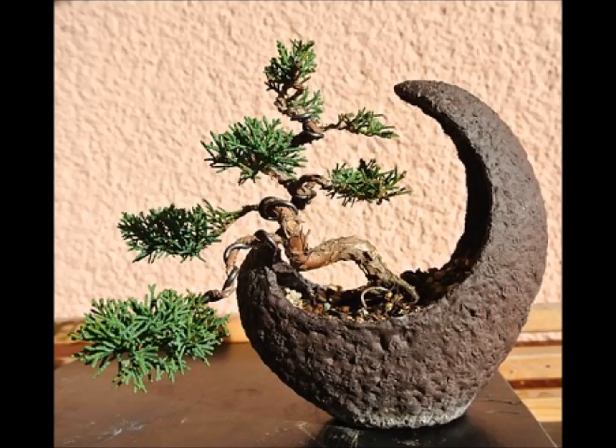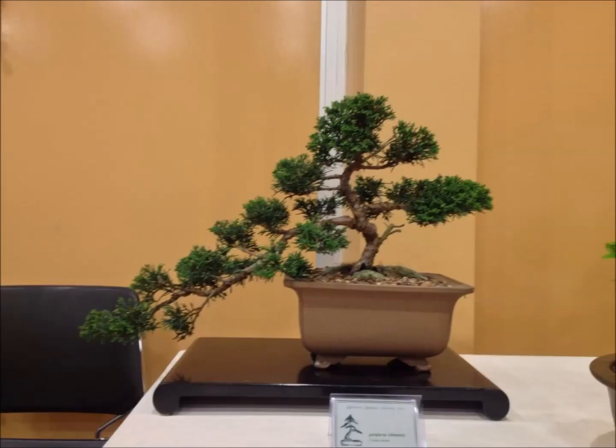Next are the semi-cascades. Semi-cascades are very similar to a cascade and an informal upright, except they do not continue to go down the entire length of the pot, but rather form much wider, sweeping areas of growth. Much like the informal upright, they have a wider curvature. This wider curvature is maintained at a level, and then it drops again, and could in a way be described as similar to a step.